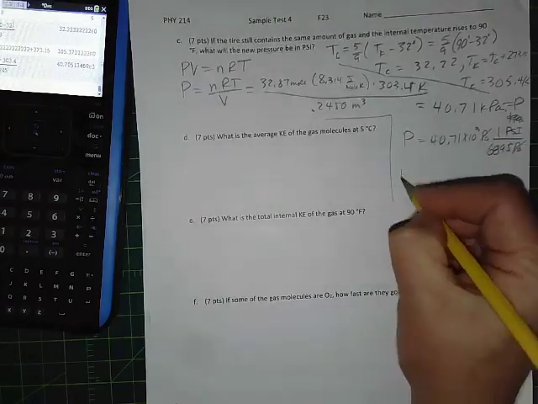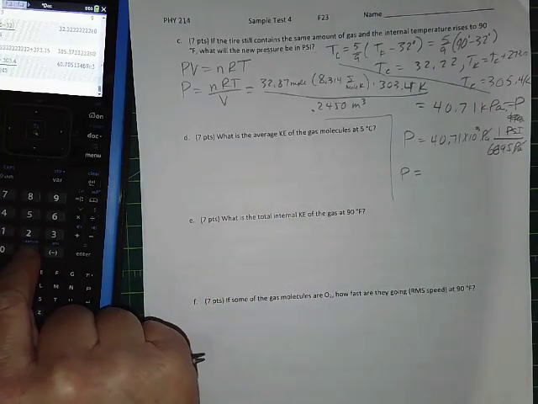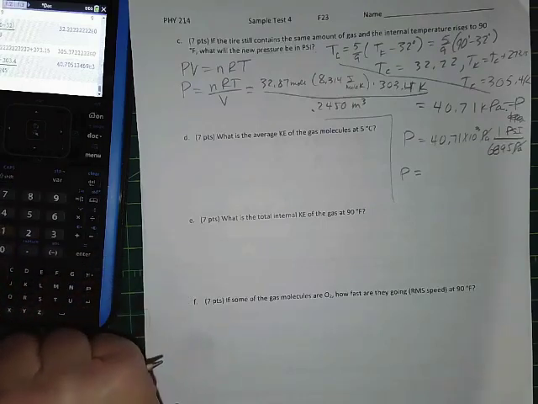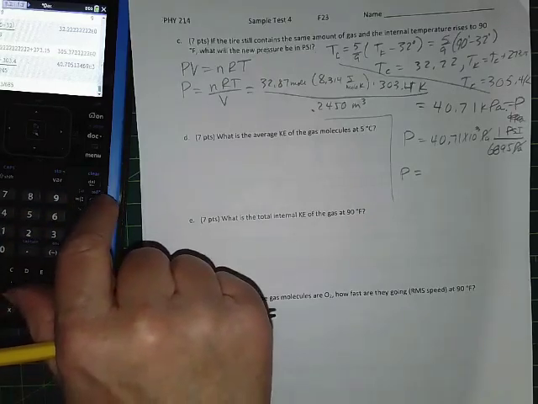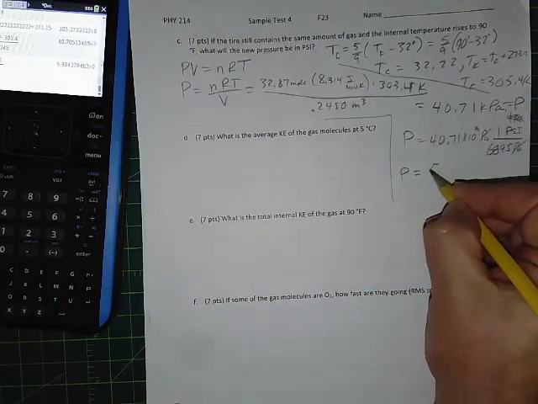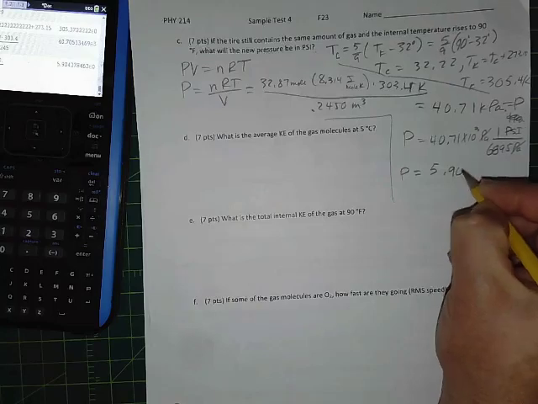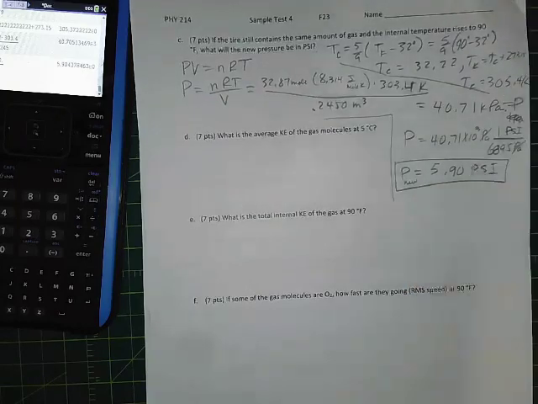Pascals go away, so we're going to divide. So P in psi is 40.71 times 10 to the third divided by 6895. 5.90 psi. It's not what I got before. What happened here?